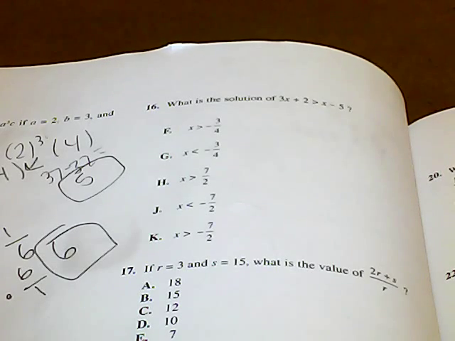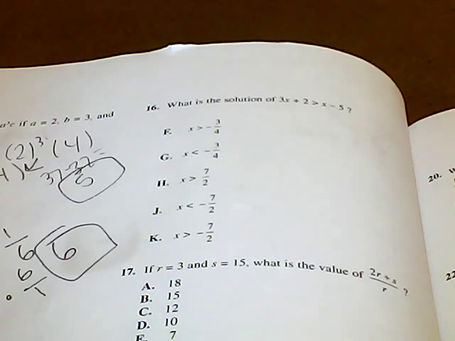Continuing with number 16, the halfway portion of this ACT math practice section. Number 16, what is the solution of 3x plus 2 is greater than x minus 5? So this is just like number 15 in that it is what is known as a linear inequality equation.